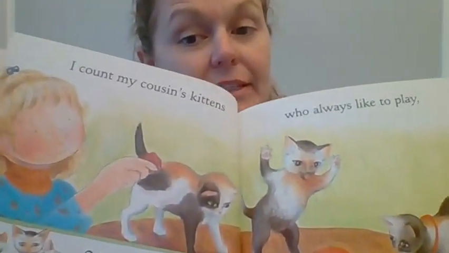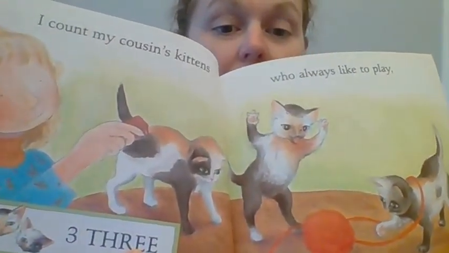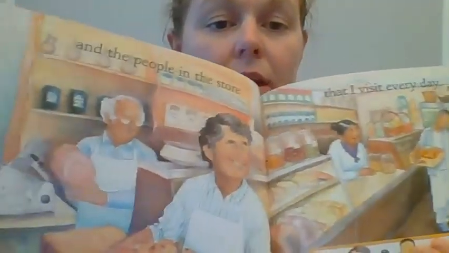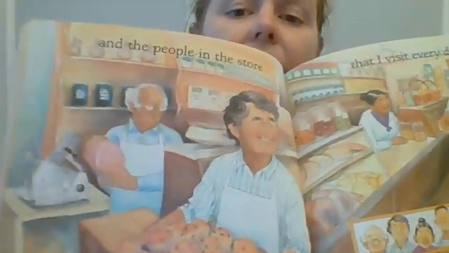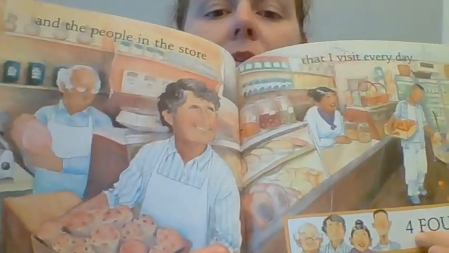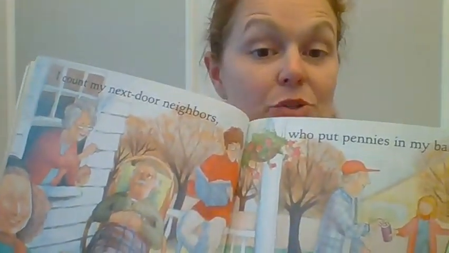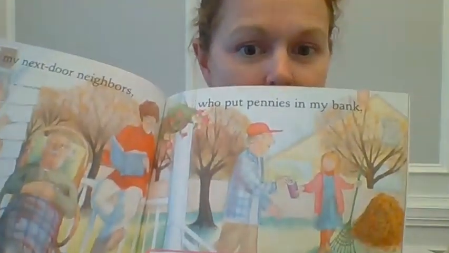I count my cousin's kittens who always like to play. Those were the ones that we saw in the front. 1, 2, 3. And the people in the store that I see every day, that I visit every day. Look at the people. 1, 2, 3, 4 people in the store. I count my next door neighbors who put pennies in my bank.